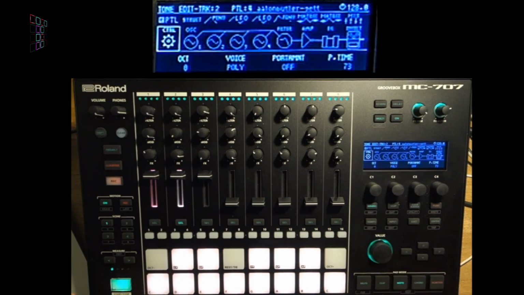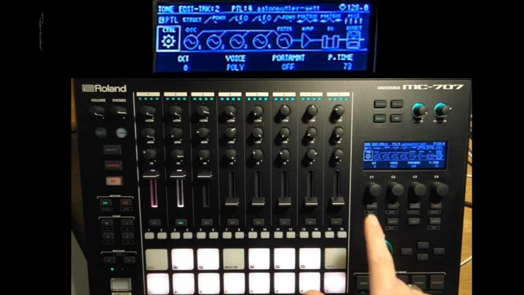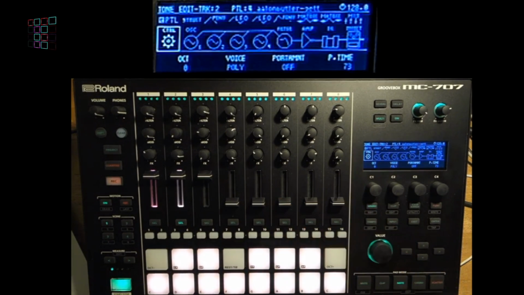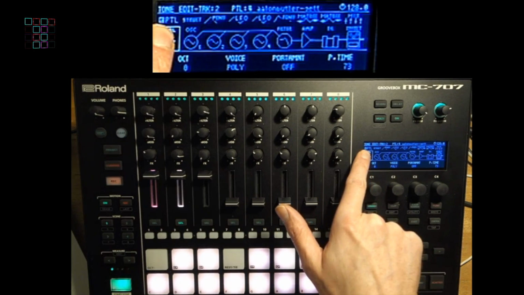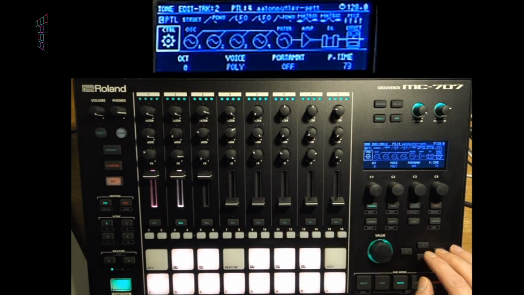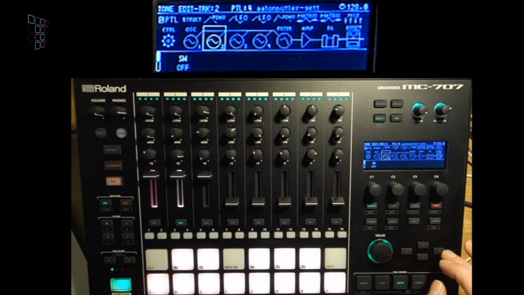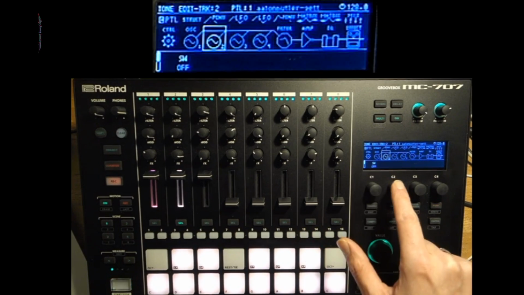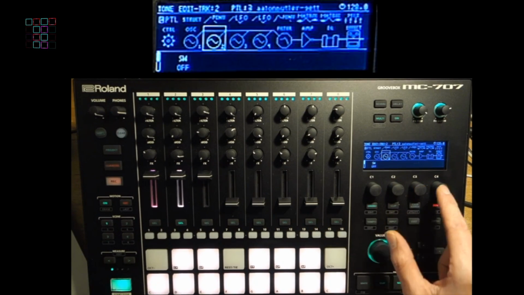So just as a little side note, let's talk about the edit modes of the tone edit. So you can have it in two different modes, partial, which is this PTL here, or you can have it in easy mode. Now partial mode allows me to, for example, you can see I've got partial 4 selected. I need to press oscillator 1, partial 2 is oscillator 2, oscillator 3 and oscillator 4.